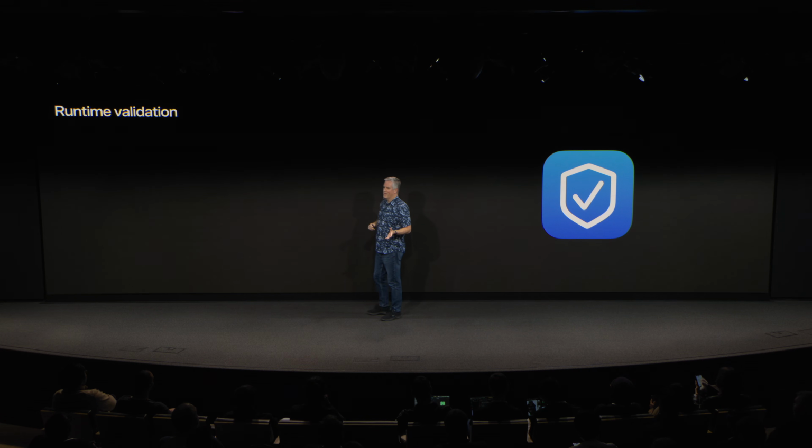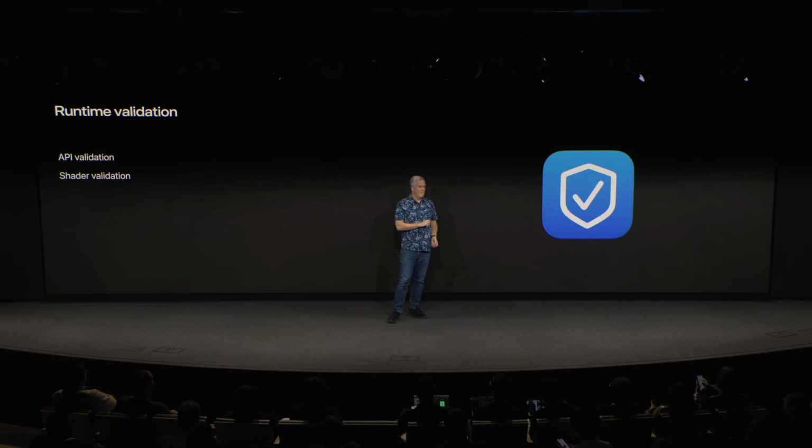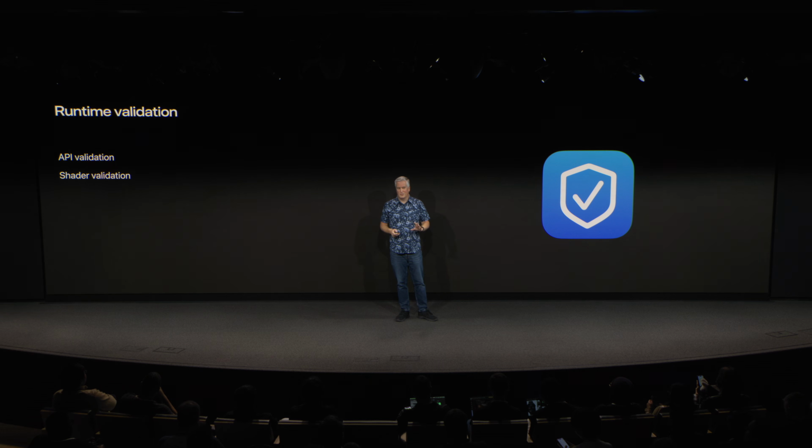Once you start porting to Metal and your code is compiling, the next thing you need to know is that you're using Metal correctly, right? Metal API validation checks your use of the API on the CPU side, making sure that your descriptors are correctly configured and your commands are correctly encoded. Metal shader validation checks your use of the GPU, ensuring that your shader inputs are set correctly and that your shaders don't invoke any undefined behavior. This also includes support for those HLSL shaders that you converted with Metal Shader Converter.